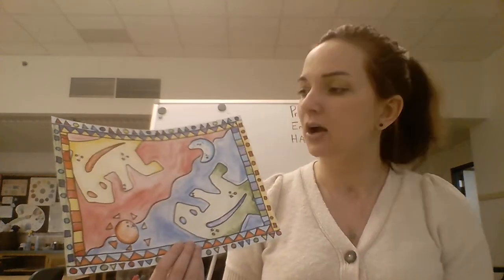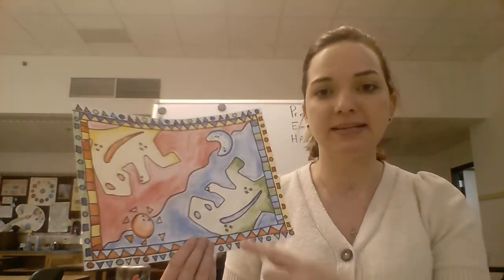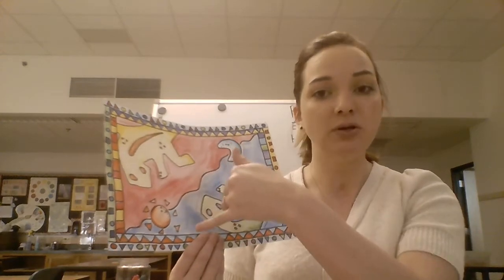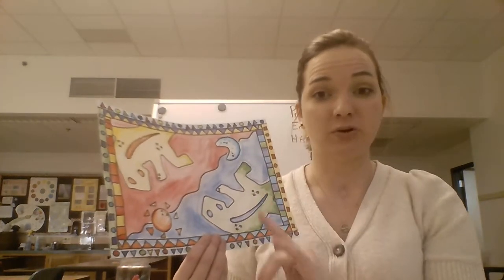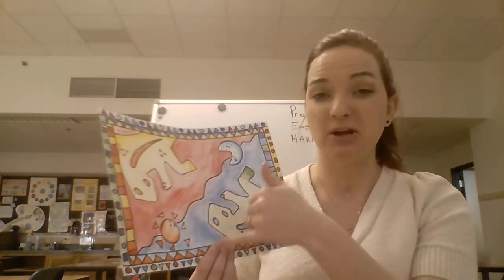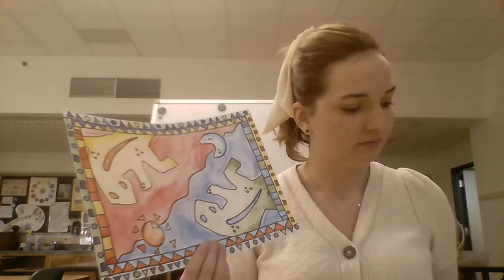The next one is, did I use standard proportion or did I break proportion on purpose? So that would be, did you use in proportion or did you go out of proportion? Where do you see proportion in your work of art? For me, I would answer that by saying I use proportion in my work of art because I've got lizards and a sun and moon, and they are out of proportion because I made the lizards bigger than the sun and moon.